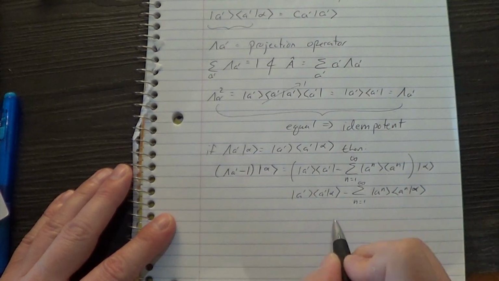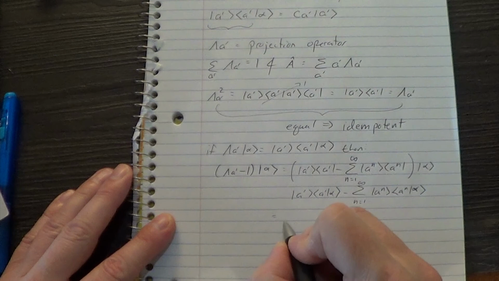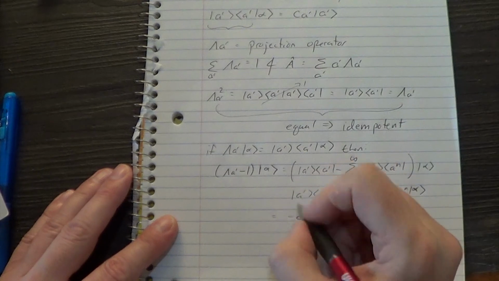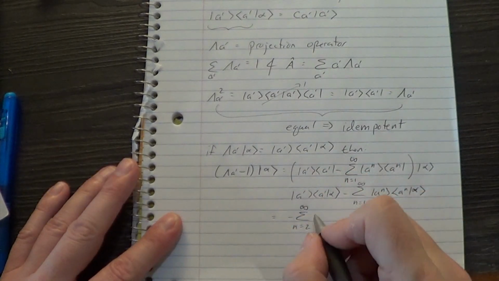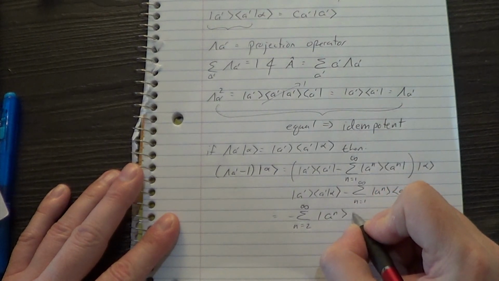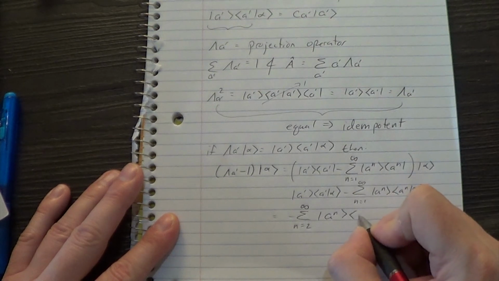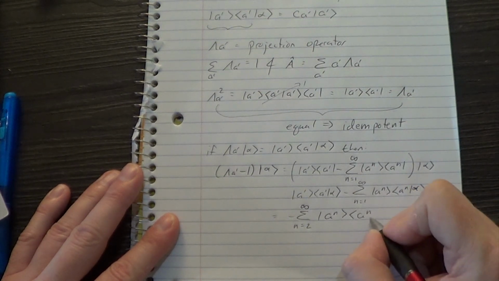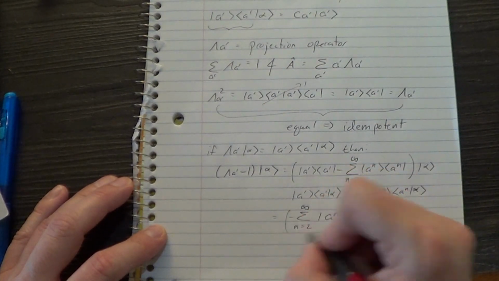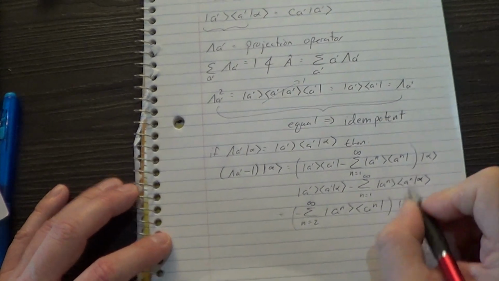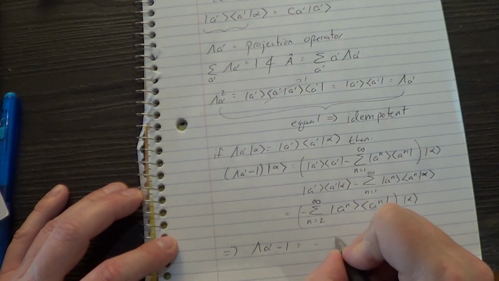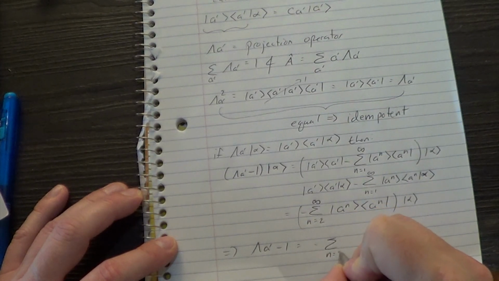So when n equals 1, this is 0. What's left behind is the sum of all states. Let's call n equals 1 the ground state, just to use familiar language. Therefore, the projection operator minus 1 is minus the sum of all states.